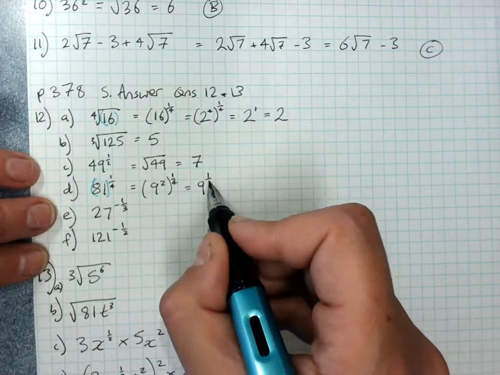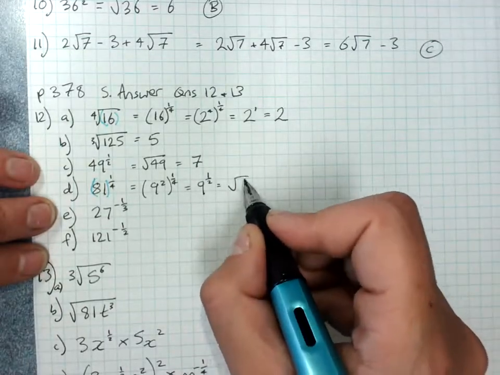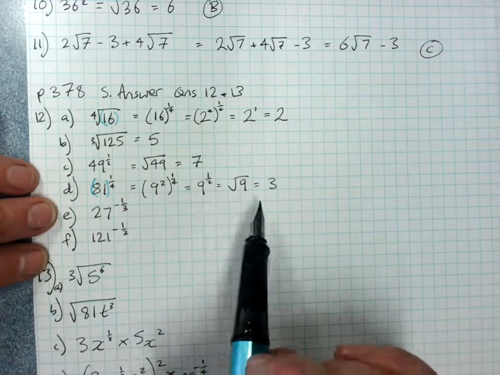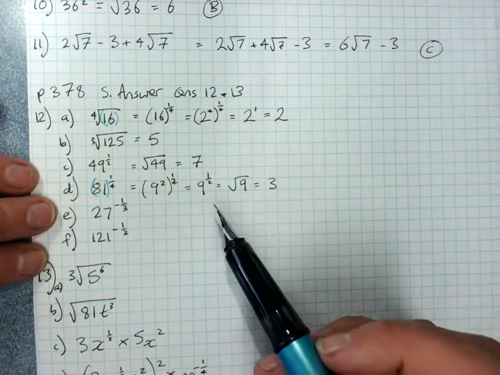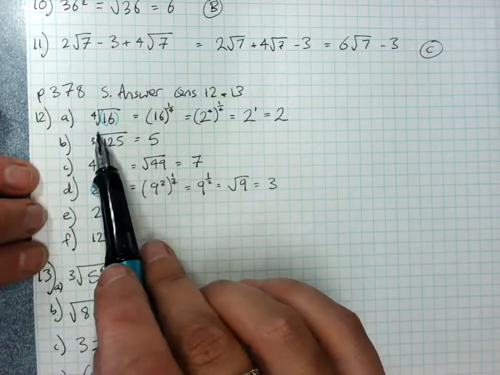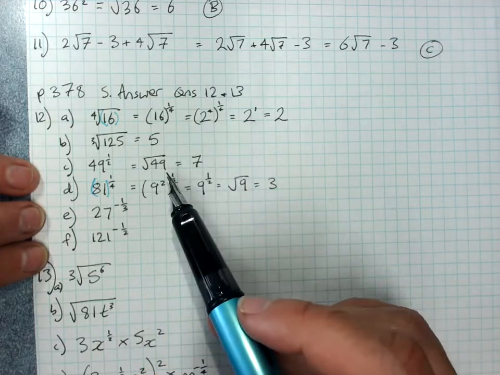That's 9 to the power of 1/2, which is the square root of 9, which is easy, that's 3. So it's a case of shifting between fractional indices and surds, depending on which one's easy. If we've got a nasty surd, if we switch to indices, we can get to a nice surd.